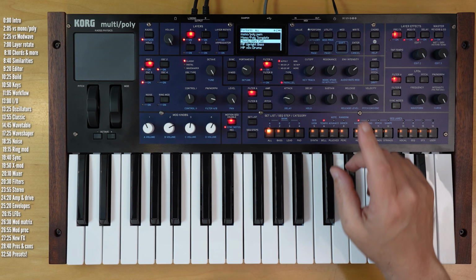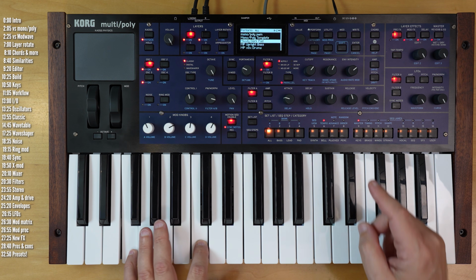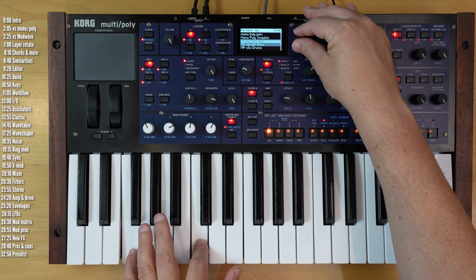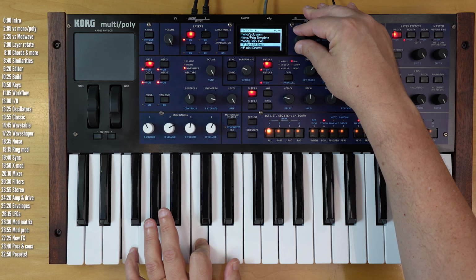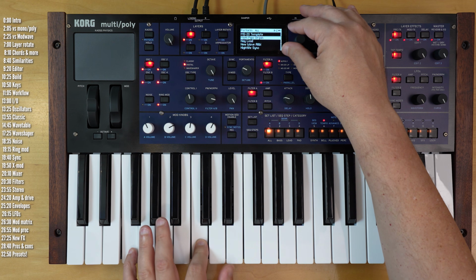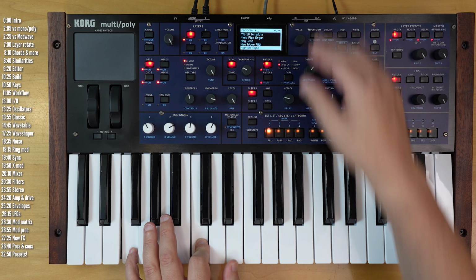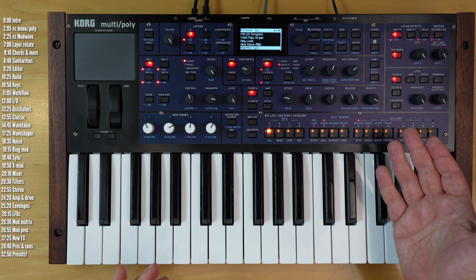Finally, for the overview, Multipoly supports excellent seamless sound transitions. You can hold a patch and move to a different one, and even move to other patches, and these notes will still play. So seamless transitions work great.